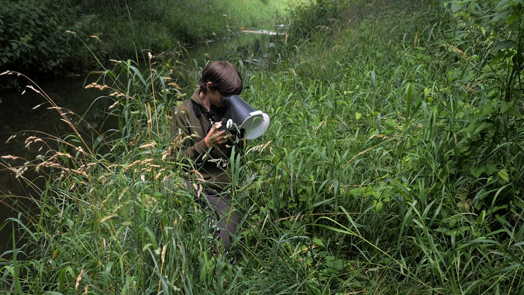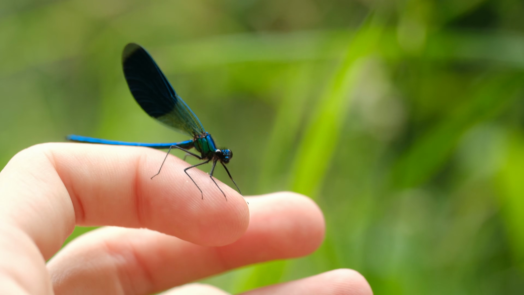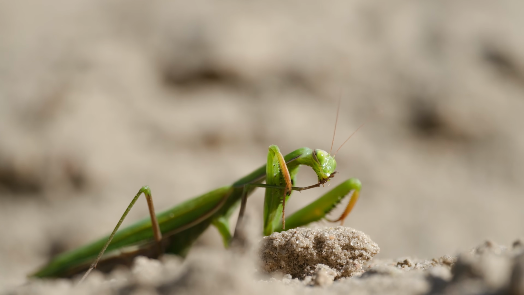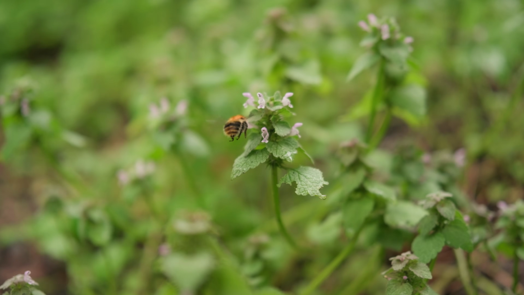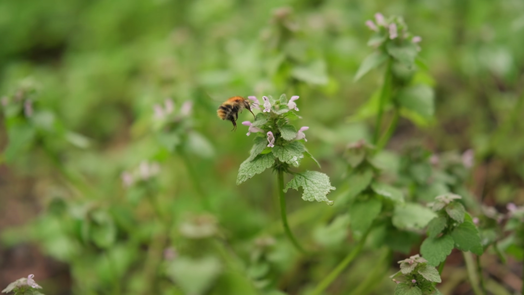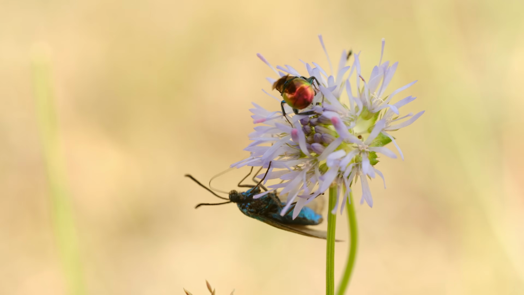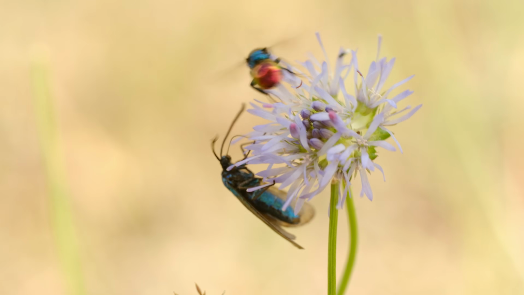As macro photographers, it is really important for us to have some understanding and knowledge of the wildlife we photograph. This doesn't mean you have to study biology or something like that, but by learning about the behavior and ecology of our subjects, we can learn more about how and when and where to best photograph them.